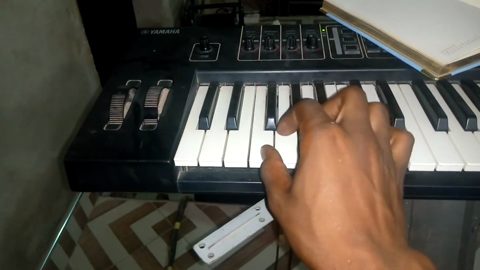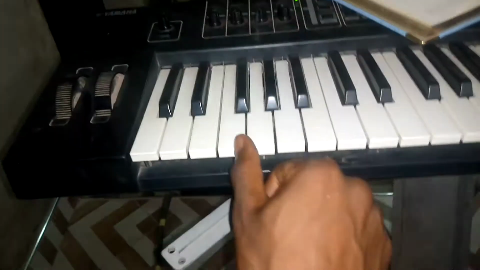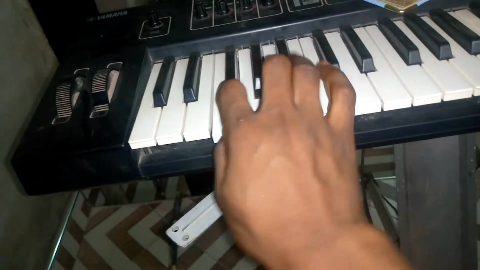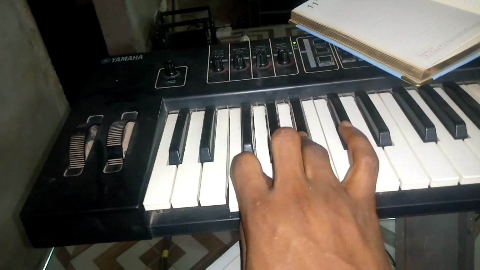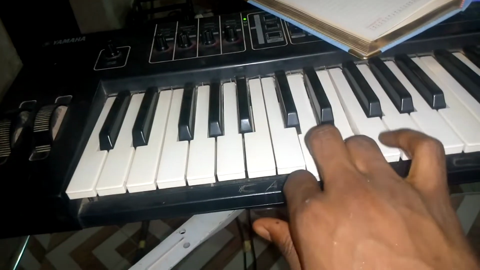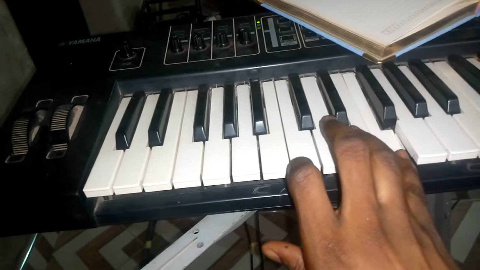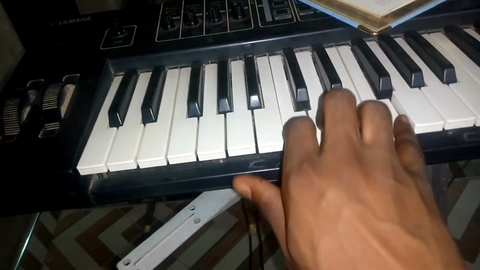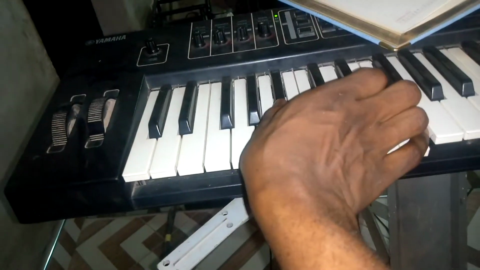So let me go on it again with the correct fingering. So this is how it is. Do, re, then you come here, fa, so. Then the third finger, la, ti, do. You see how it is? Then you come back, do, ti, la, so. Then you put this, fa.